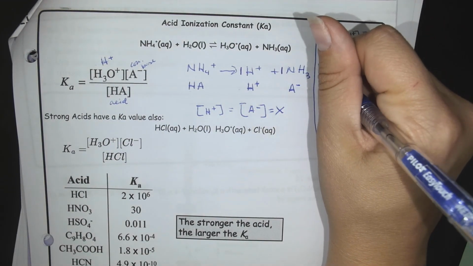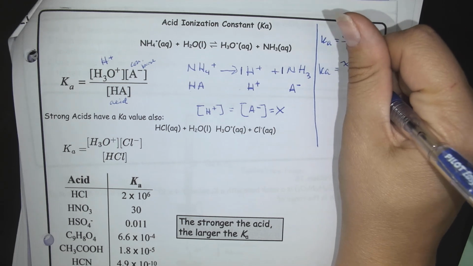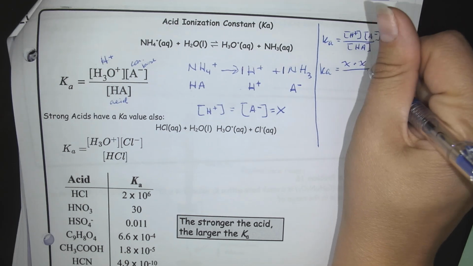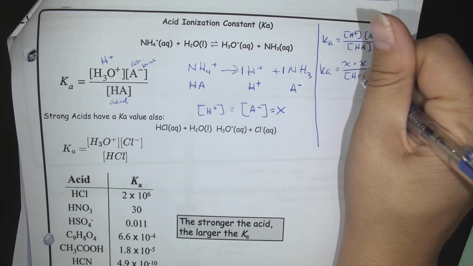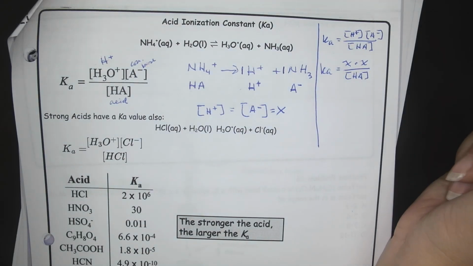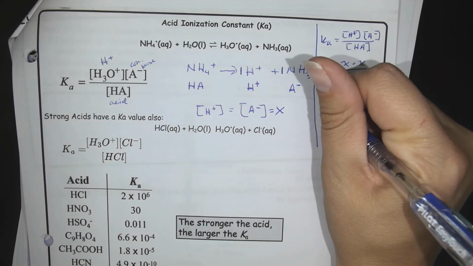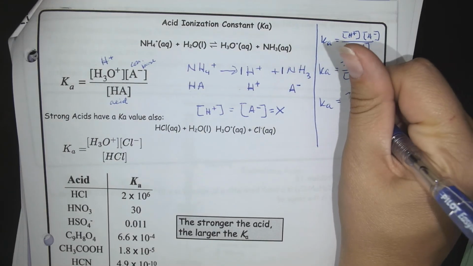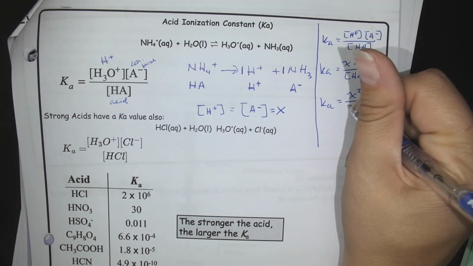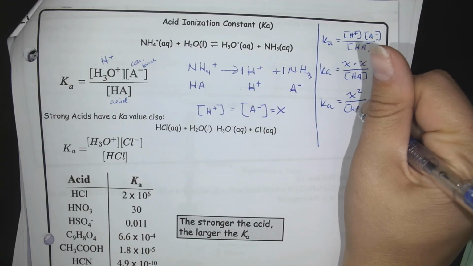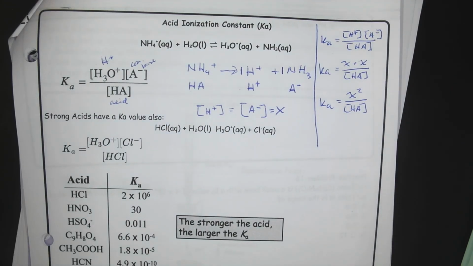So this would mean that Ka would equal X times X divided by the concentration of HA, right? Well, X times X, isn't that just X squared? So Ka is equal to X squared divided by HA.